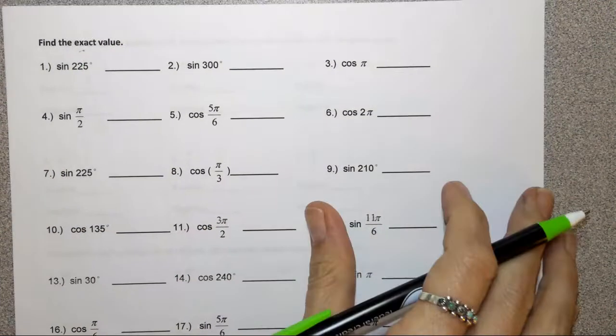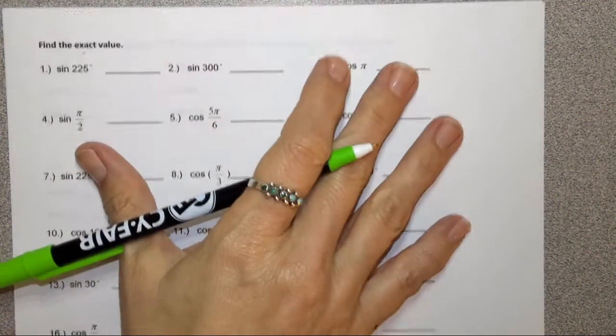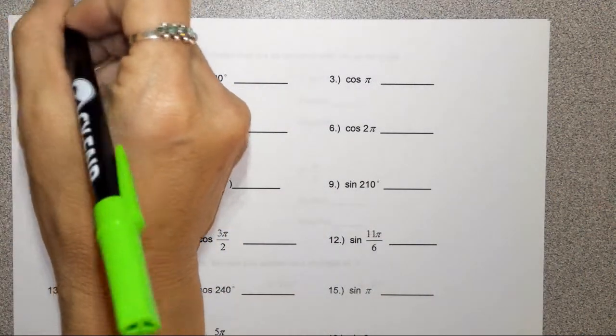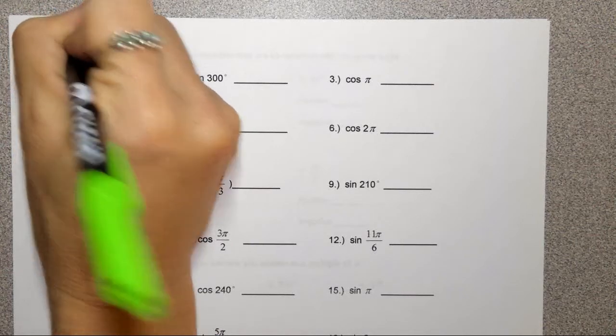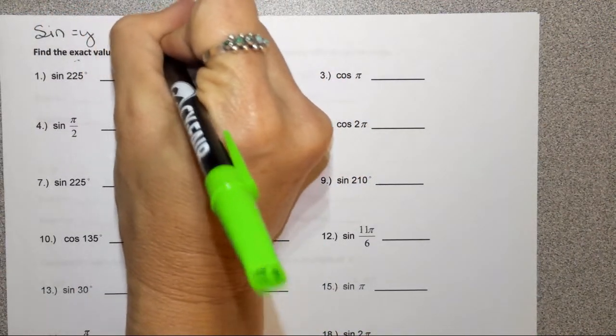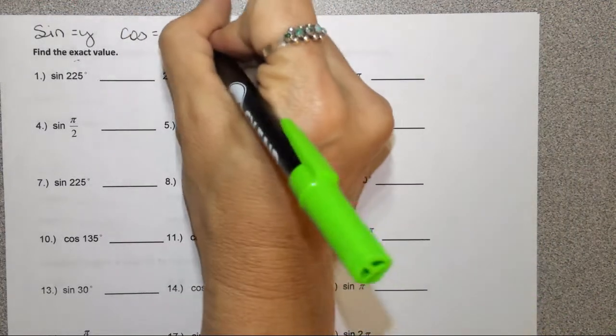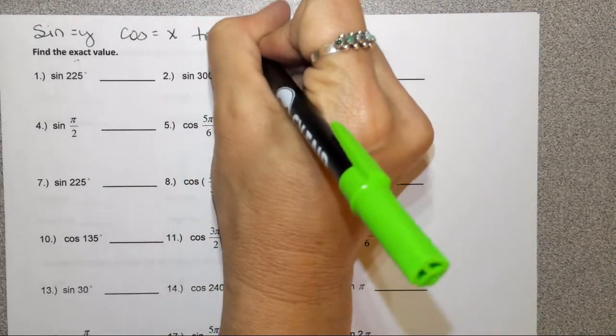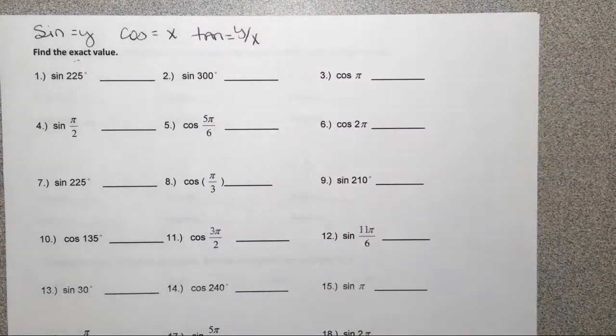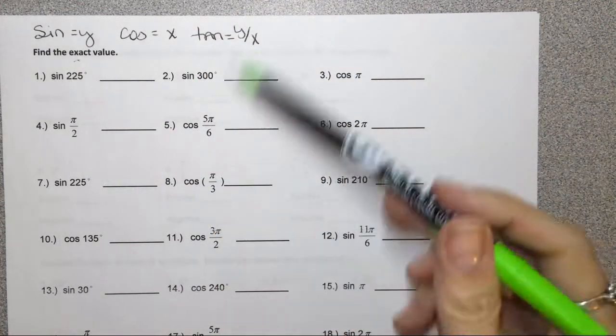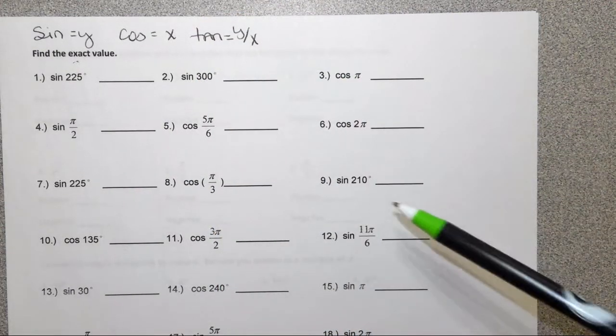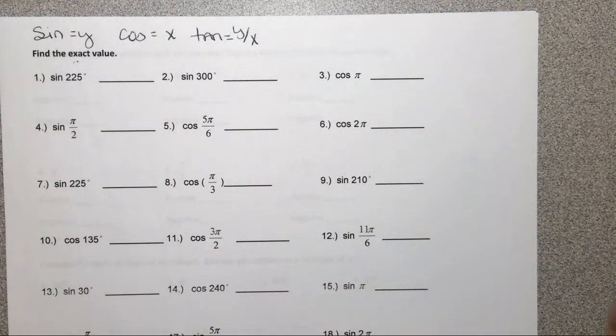When they ask you to find the exact value, they're asking you to use your unit circle, and they're trying to see if you remember that sine is referring to the y's, cosine is referring to your x's, and when they ask you for your tangents, they're referring to the y's divided by the x's. So I'm going to do a couple of these in each row just to make sure you get it, and then we'll pause the video and you'll come back and check your work.